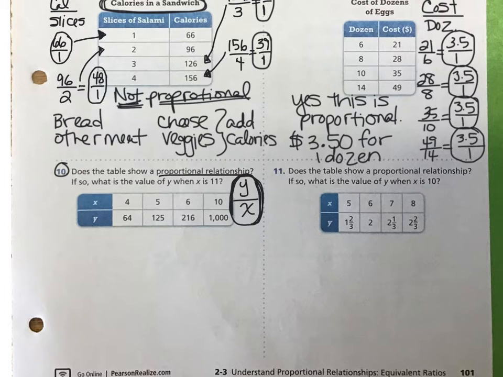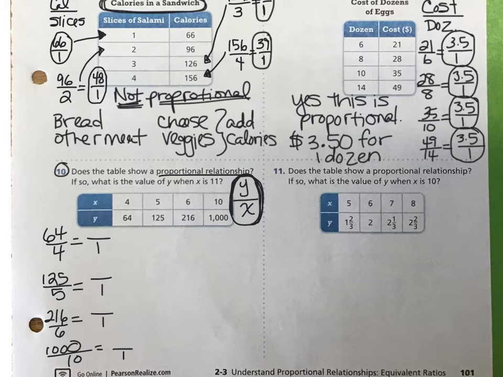So in this table, we have the ratio of 64 to 4. We have the ratio of 125 to 5. We have a ratio of 216 to 6. And we have the ratio 1,000 to 10. So change each of these into those unit rates, and then let's make a determination if this is indeed a proportional relationship. Pause the video while you answer that, and then come back and check your work.